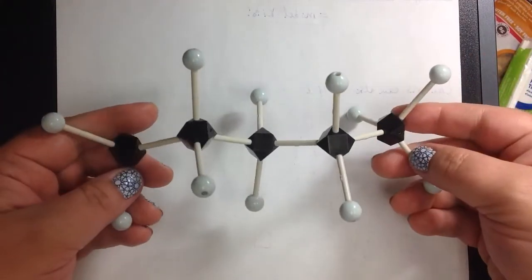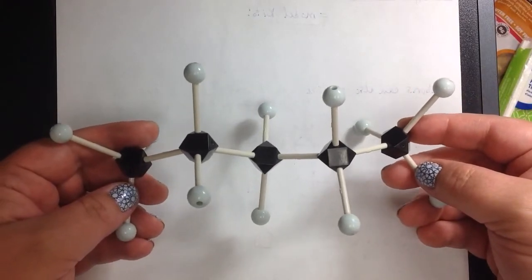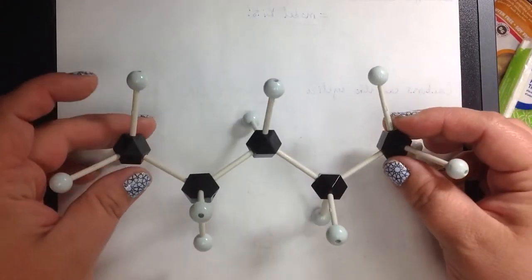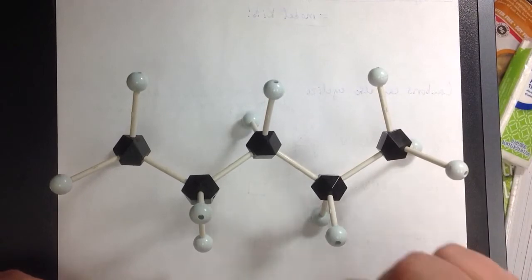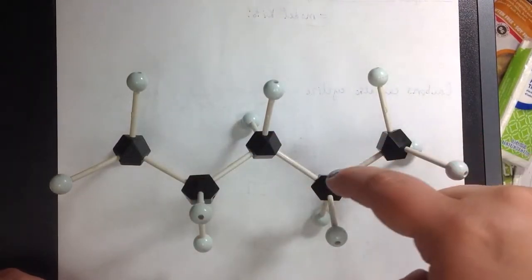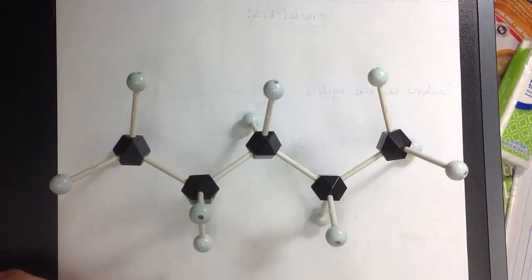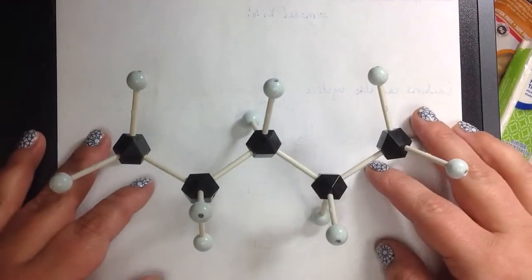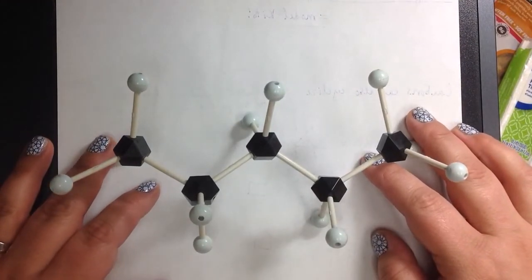I'm going to rotate that some for you. So all the carbons are there in a row, and what we see is a zigzag pattern with those carbons, and that's kind of how we represent it, and that's kind of why we represent it that way.